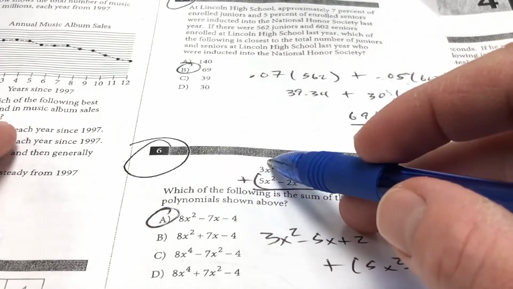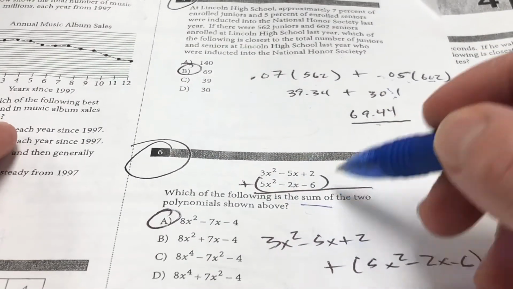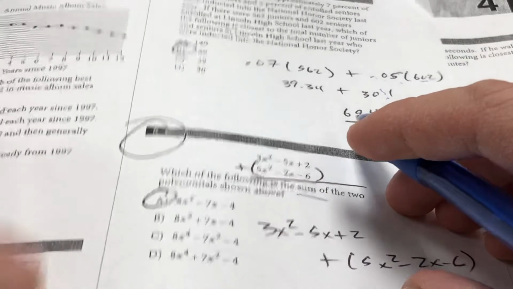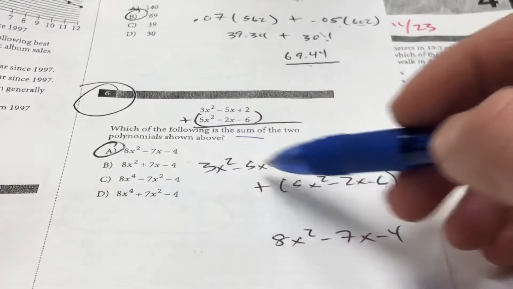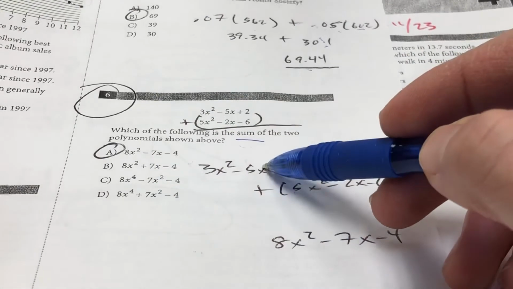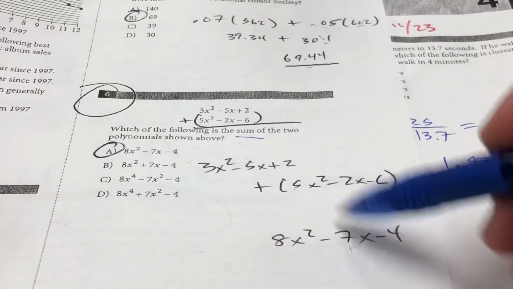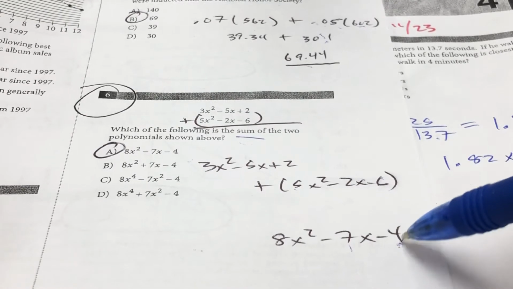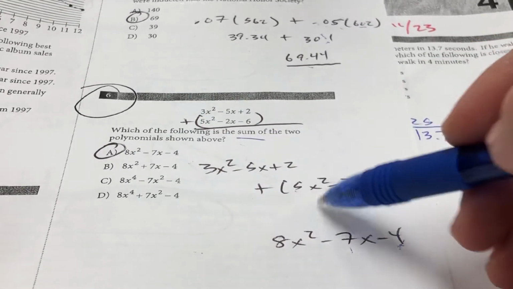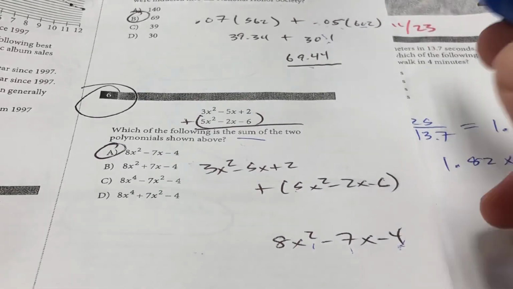Number 6 here. Add them together because that's the sum. 3x squared plus 5x squared is 8x squared. Negative 5x plus a negative 2x is negative 7x. 2 plus a negative 6 is a negative 4. x squared plus x squared is just x squared. It's not x to the 4th. That's multiplying.